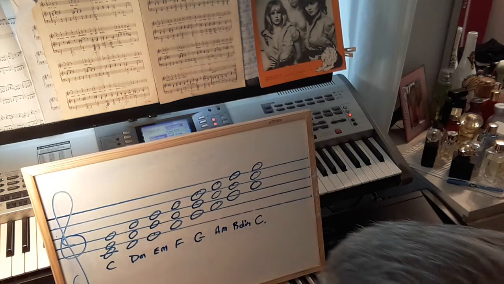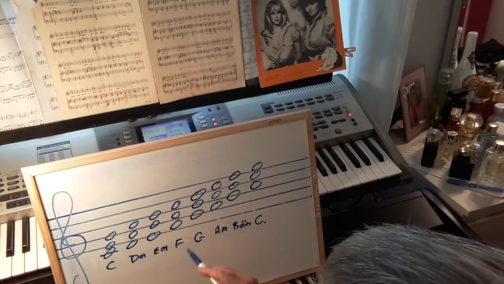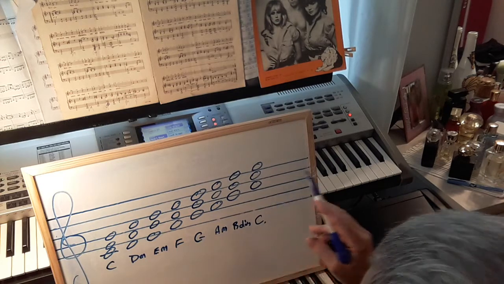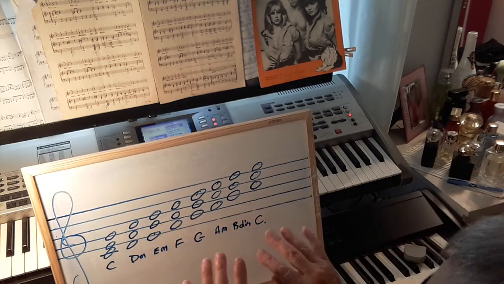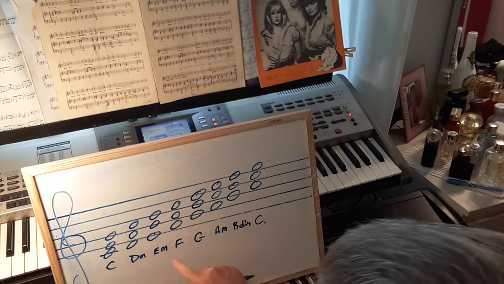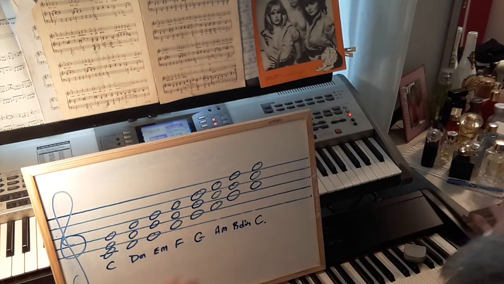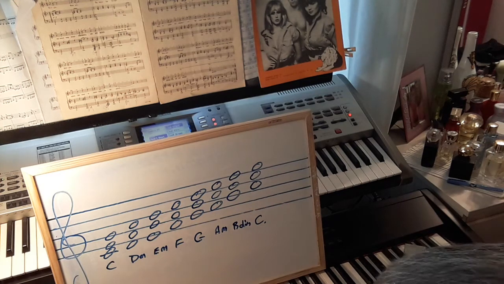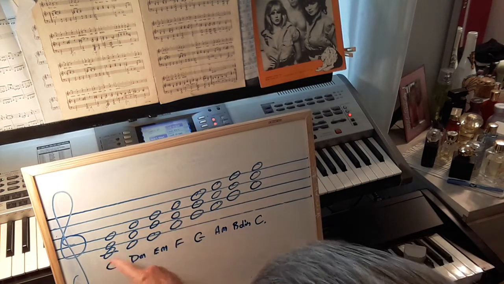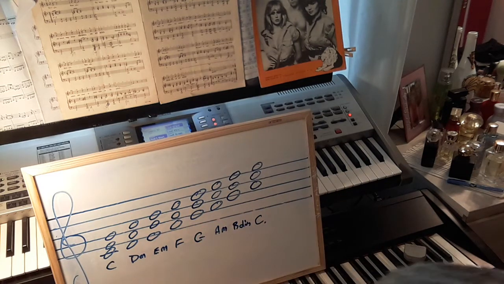So on a 3 note, so C major, D minor, E minor, F, G, A minor, B diminished and C. And that is the same pattern as you'll get on F major, G major, A flat, E flat, D flat, whatever, all the major scales. You'll get that, okay?